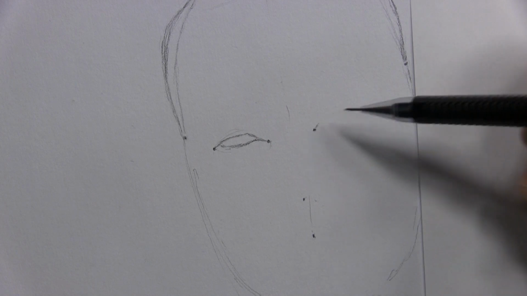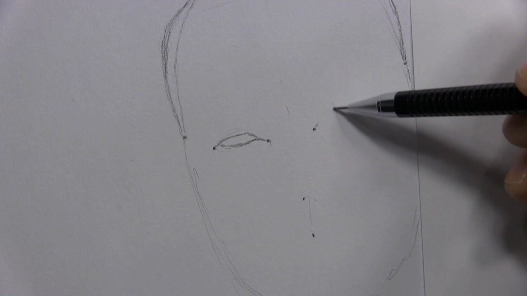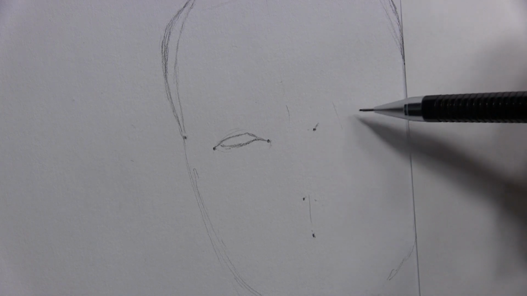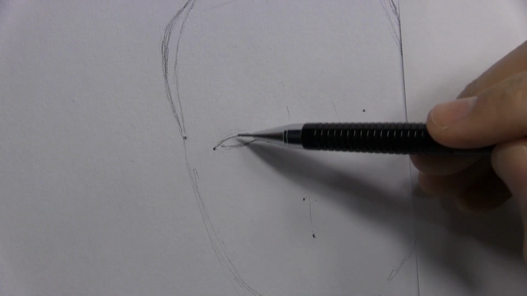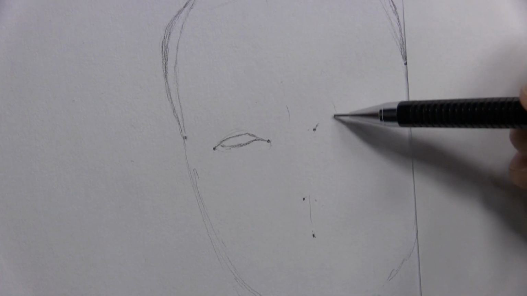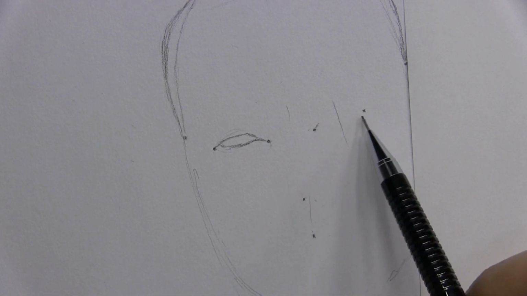So here's my inner corner, my outer corner. Here's an imaginary center line right here between these two points. I'll actually draw it this time. Here I just referenced it. But there's an imaginary line that divides these two points in half.